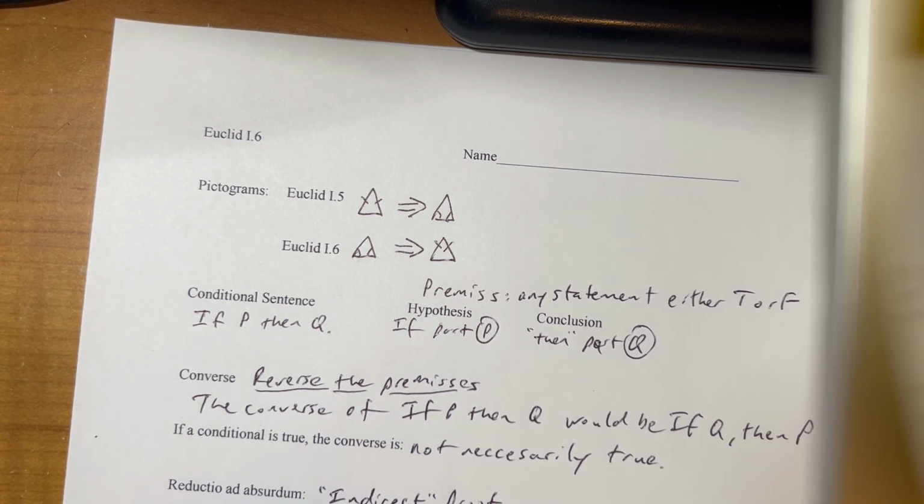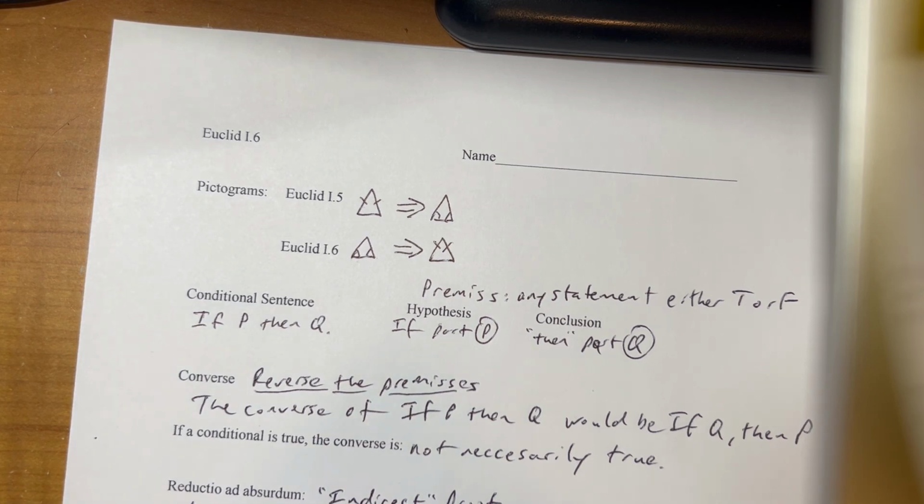Literally means reduction to the absurd, or reducing to the ridiculous. Absurd, I forgot the S. There we go. So that's literally what it means. However, it is a method of proof where we prove something is true by proving that its opposite has to be impossible. All right? So let's write that down.